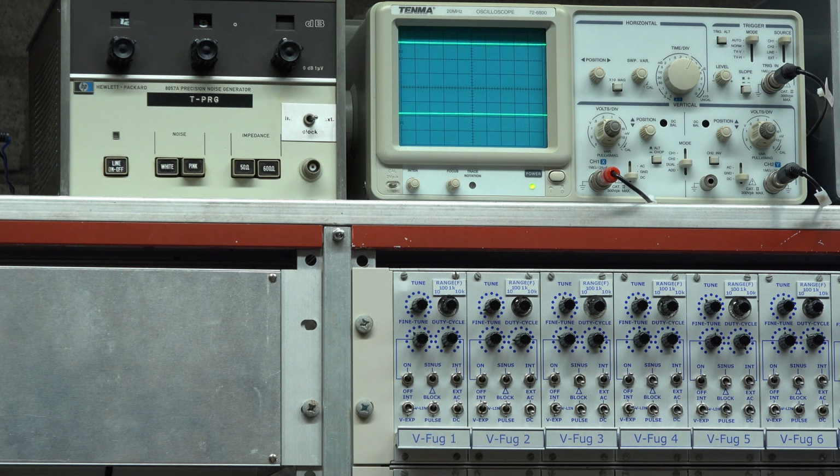The sample and hold for now is triggered by a function generator, so a regular pulse, and the result is this.